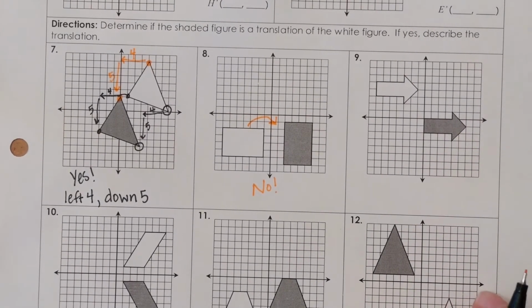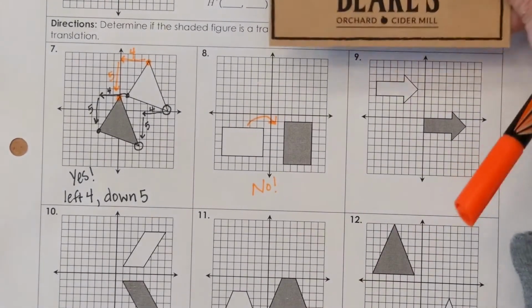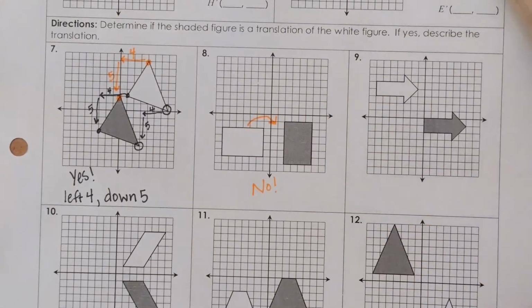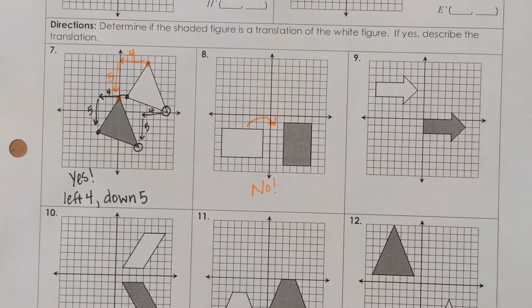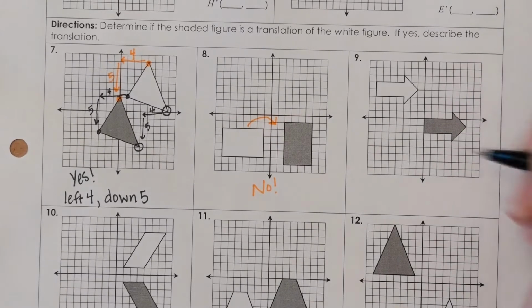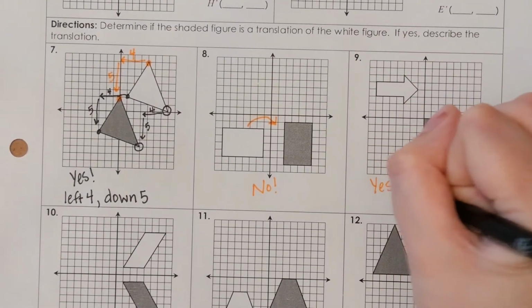Number 9, these arrows. Did they just take the arrow, pick it up, and move it somewhere else? Looks like it to me. This is a pretty distinct shape, so it's pretty obvious that that's what they did. And so this is yes.